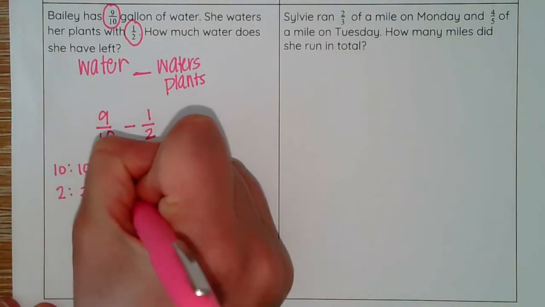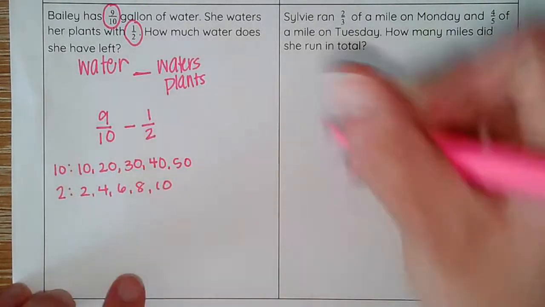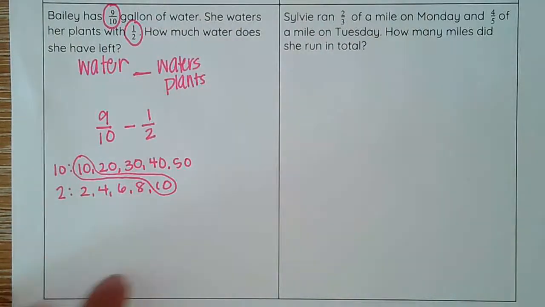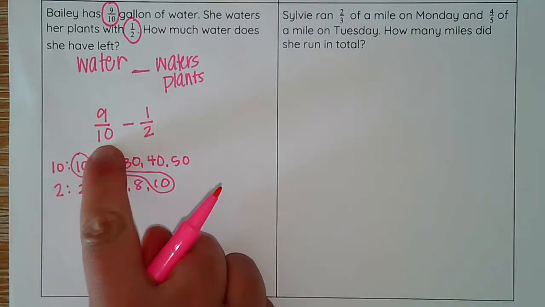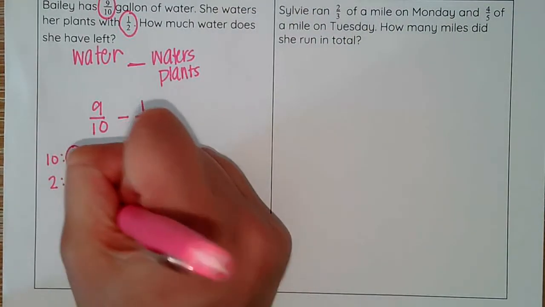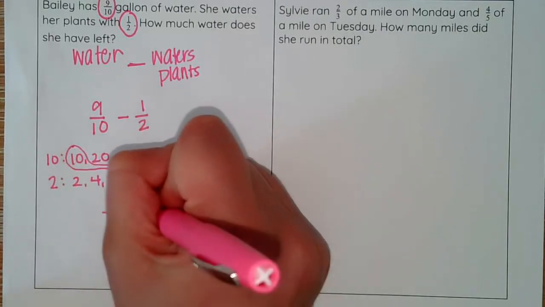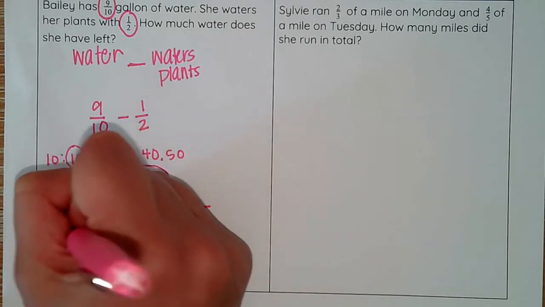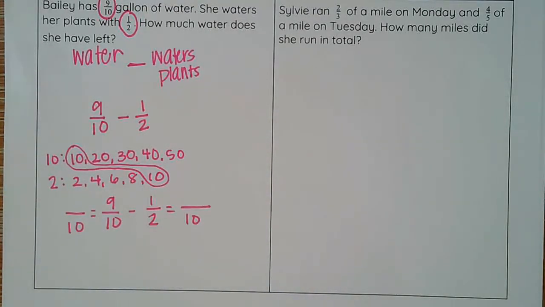So I know that 10 is actually a multiple of both 10 and 2. So I need to take these fractions and give them equivalent fractions where both the denominators are 10.